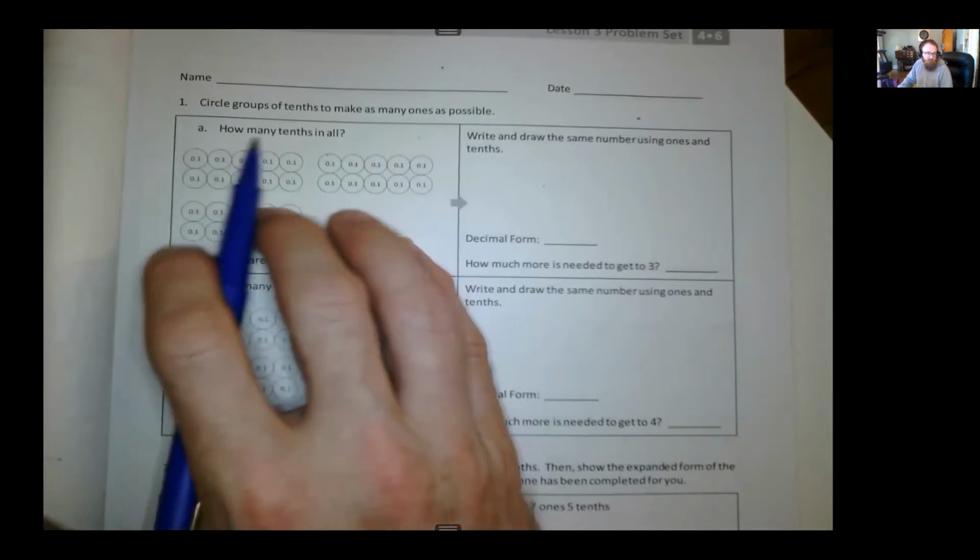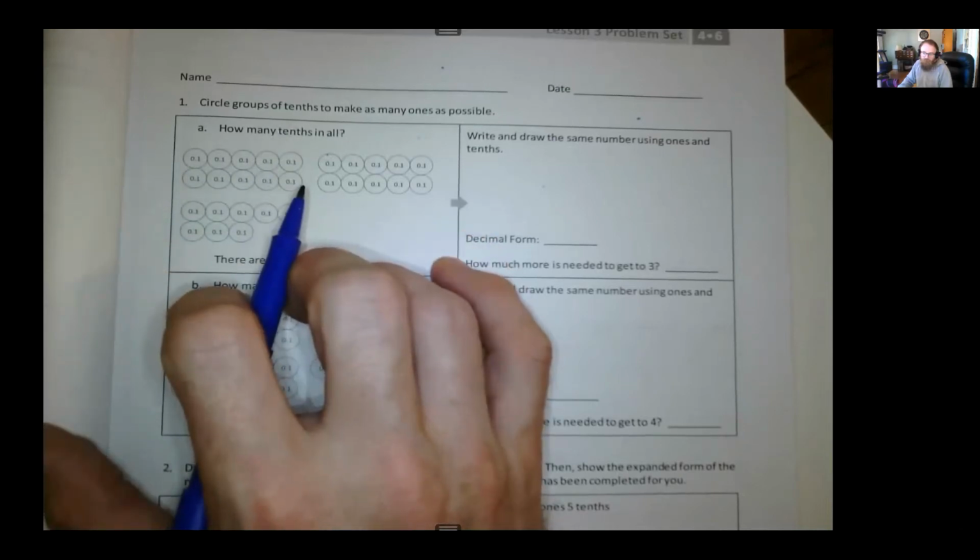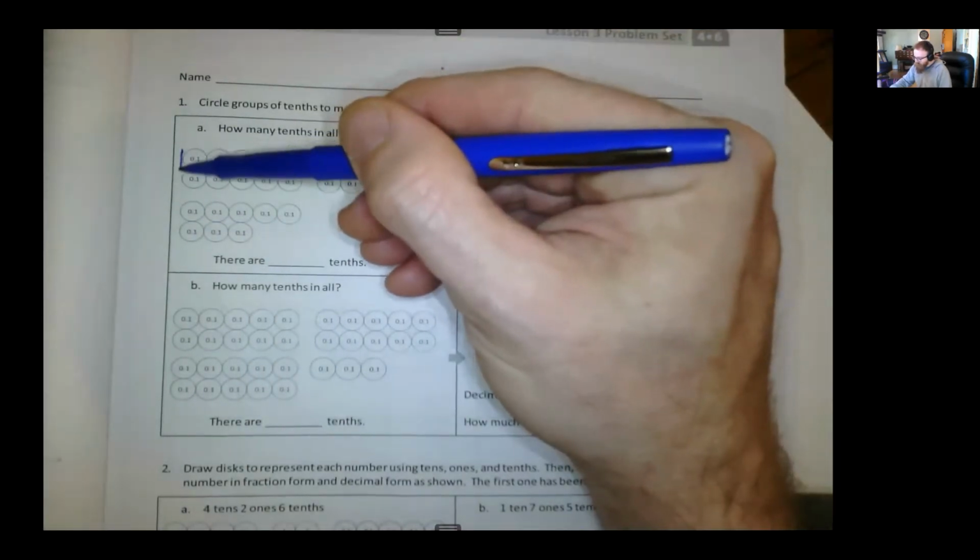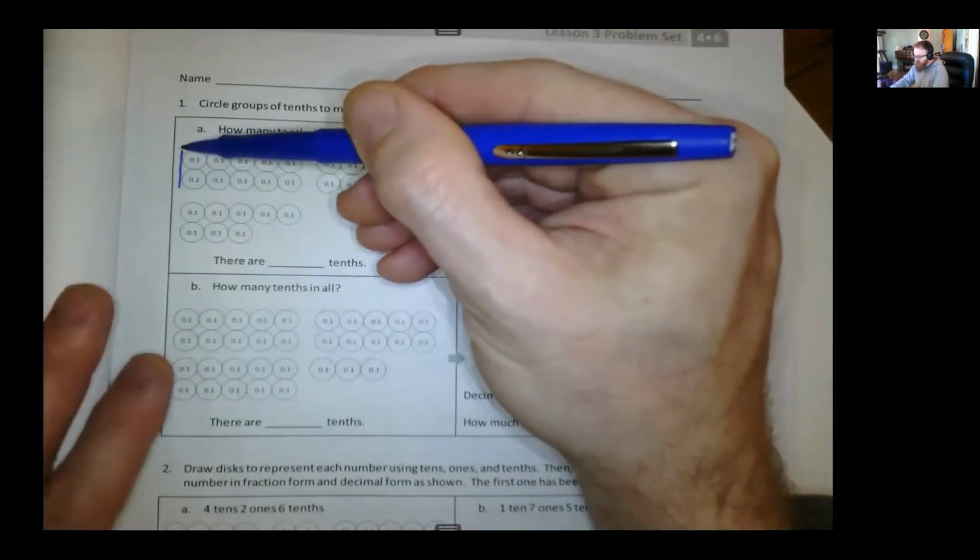Each of these discs represents 1/10. That decimal value, 0.1, equals 1/10. How many tenths in all? All we're doing now is counting how many tenths discs are shown here in this picture. But to make it easy, they're grouped for us into groups of 10.